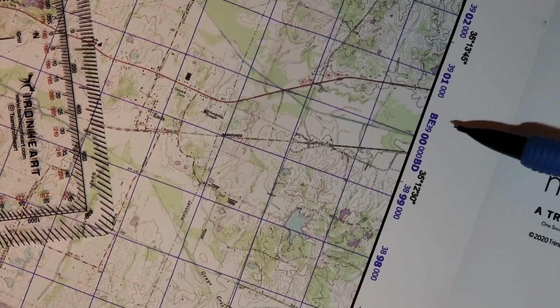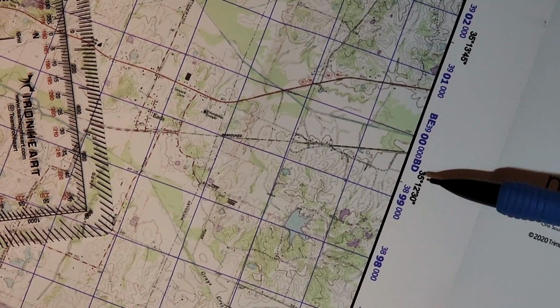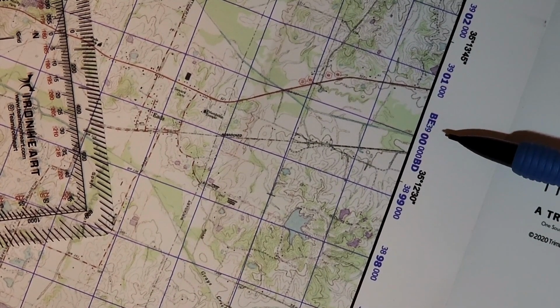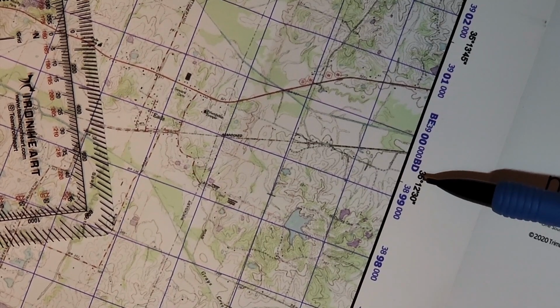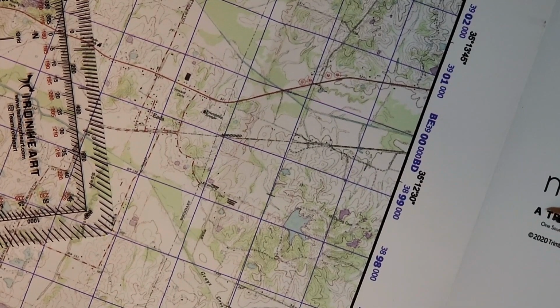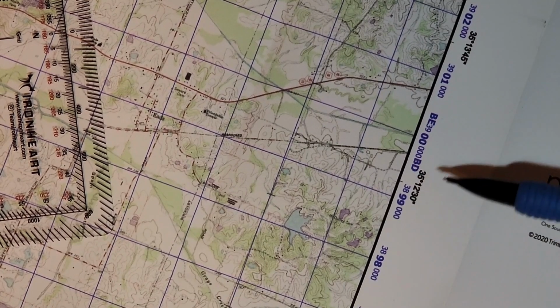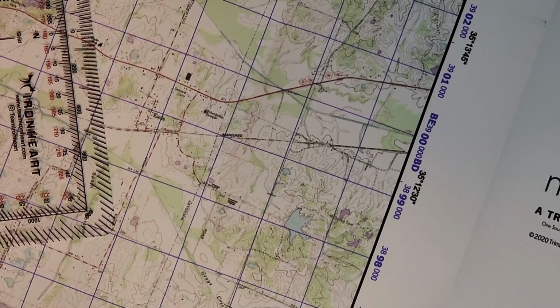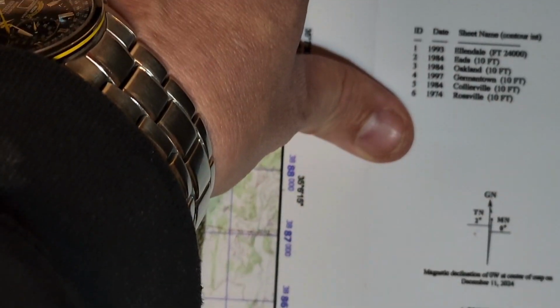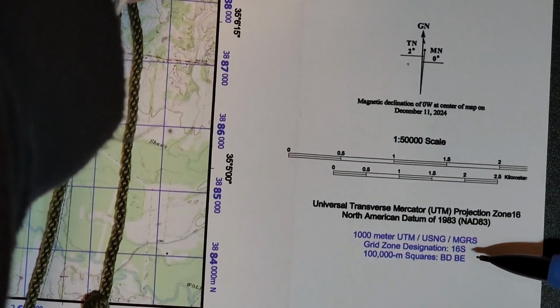So we know that if we had both the BD and the BE map, or if we had BD and then CD going to the east, or AD going to the west, we can start to compile a complete map. These are all taken out of map section 16 Sierra, which is a massive area. You can see right there.